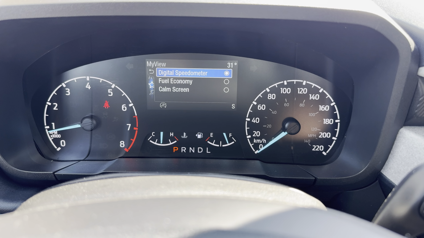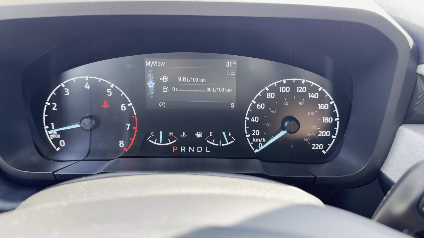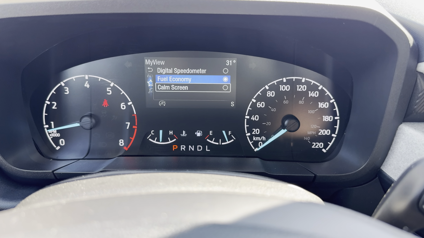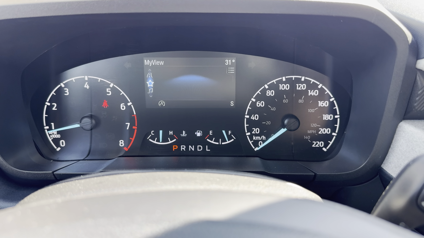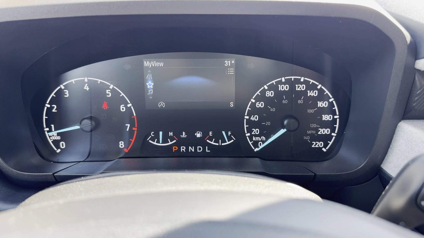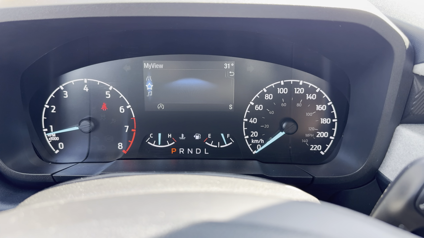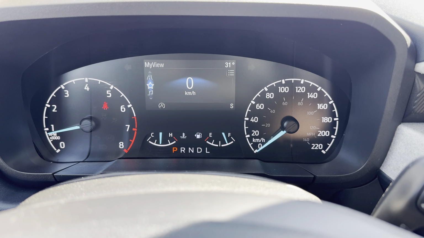And then we can decide what we want for the selection on My View, whether we want digital speedometer, a calm screen, or fuel economy. This is what a calm screen looks like. So you still have a speedometer over there, but there's just nothing in the middle. Again, hit the menu button there, and I like the digital speedometer, so I'm going to leave that on.